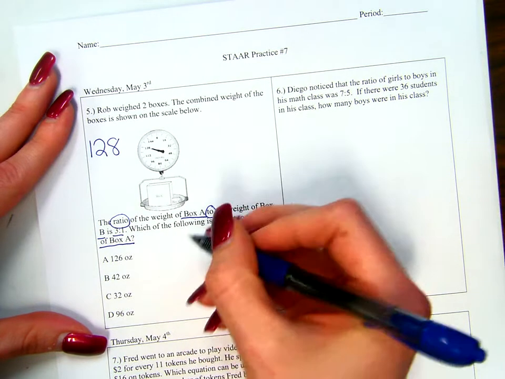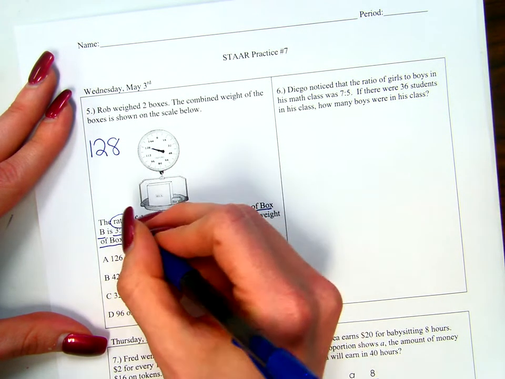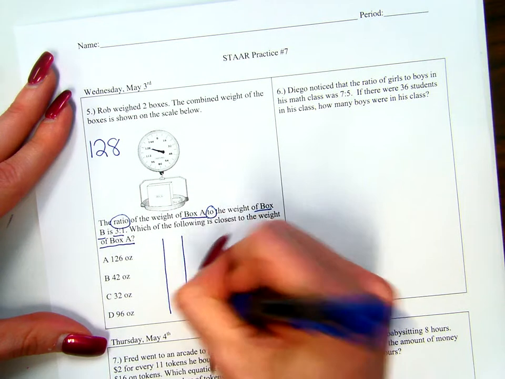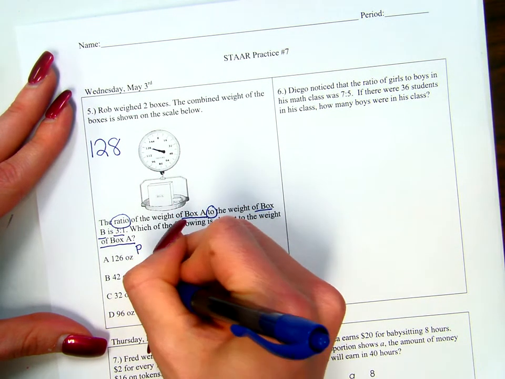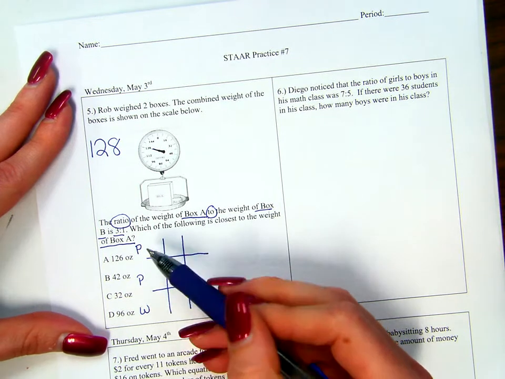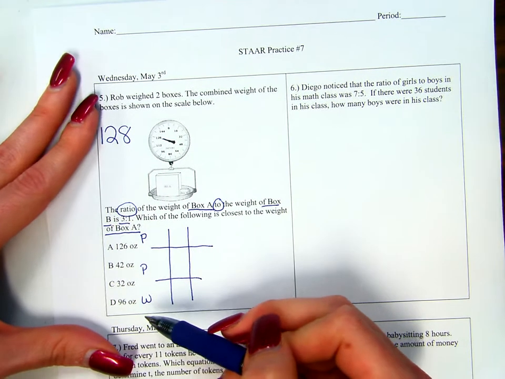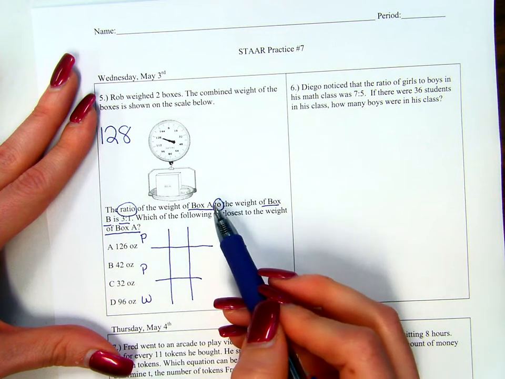So I'm going to go ahead and set up, because I saw the word ratio, I'm going to set up my tic-tac-toe, my part, my part, and my whole. Because I know a ratio has 2 parts and a whole. Because remember, a ratio is a comparison of 2 things. All right, so now I see that my ratio is box A.